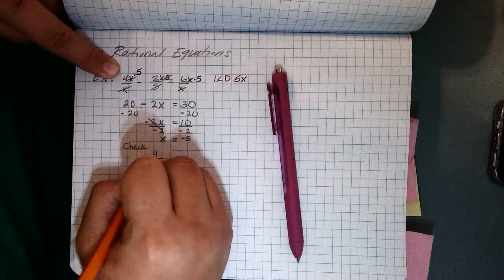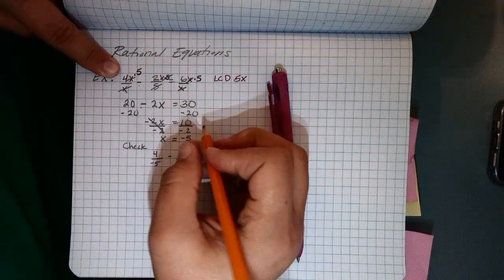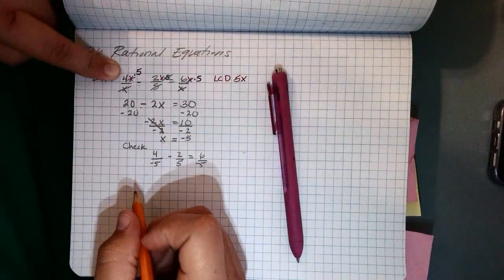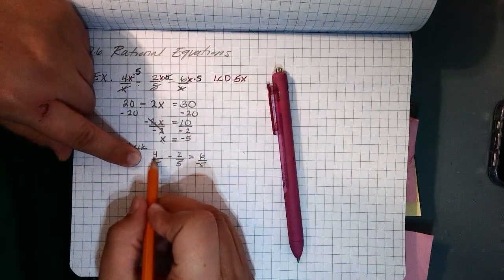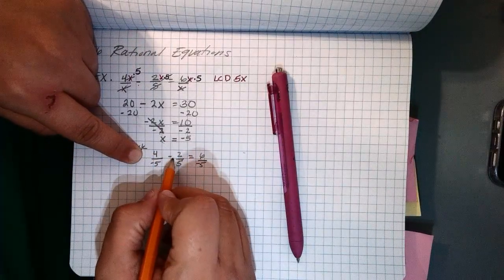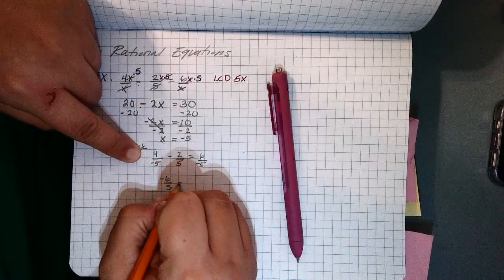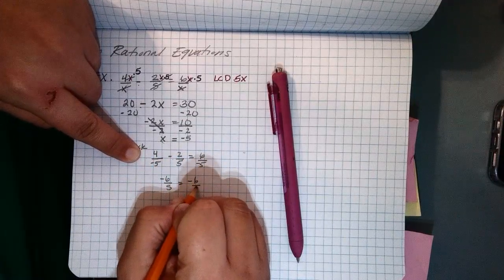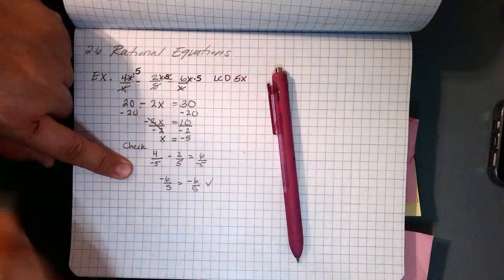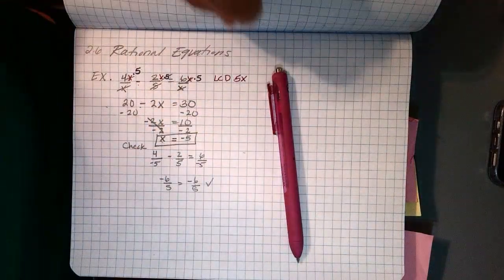I have 4 over negative 5 minus 2 over 5 equals 6 over negative 5. Okay, so over here, this negative 5, it can go out front, giving us negative 4/5 minus 2/5. So negative 6 over 5 equals the same thing, negative 6 over 5. So both sides of my equation are balanced. My check worked out. x equals negative 5 is an appropriate answer.